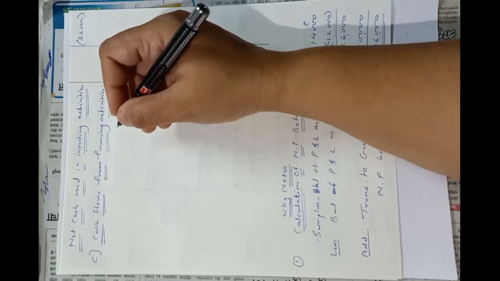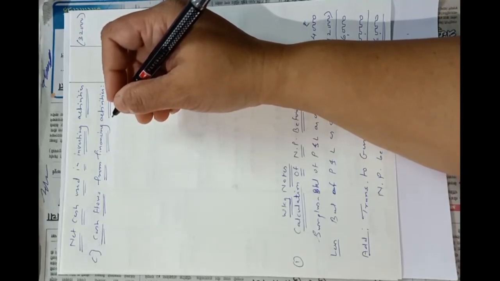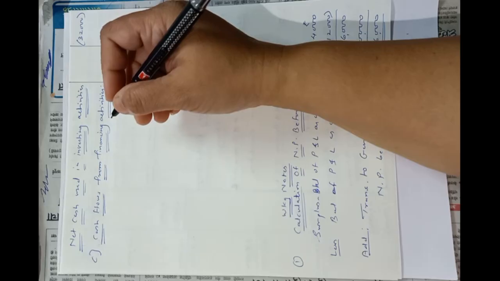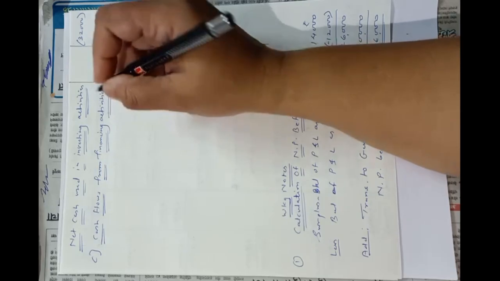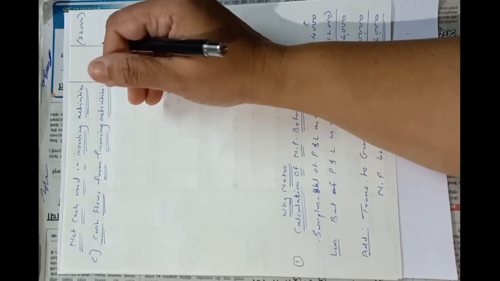Now see the problem. As we have discussed earlier while discussing the problem, there was share capital of rupees 60,000 and it was increased by rupees 10,000, and on 31st March 2018 it is 70,000. So it will be issue of equity share capital 10,000.